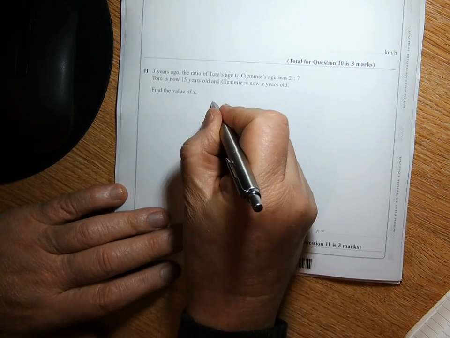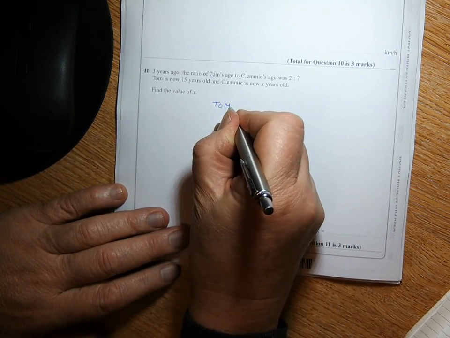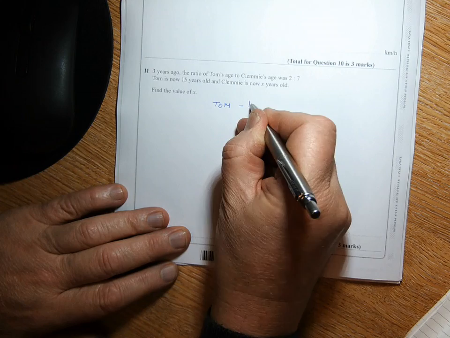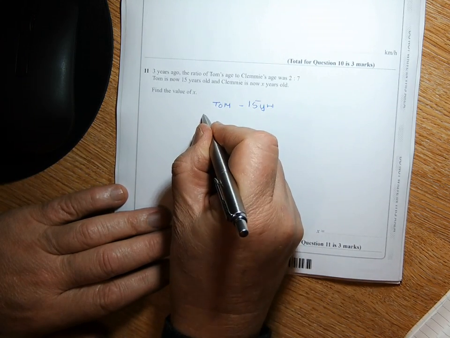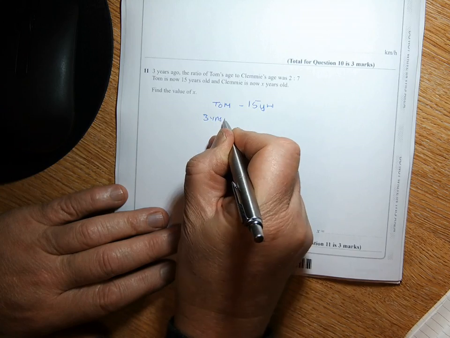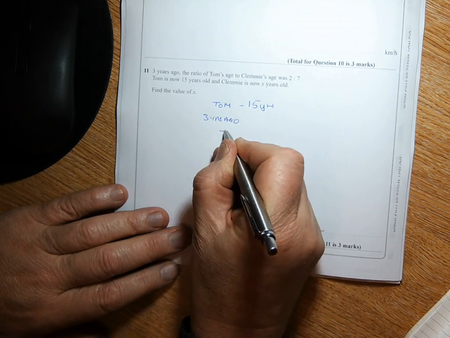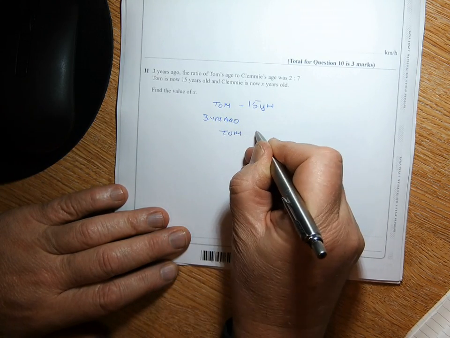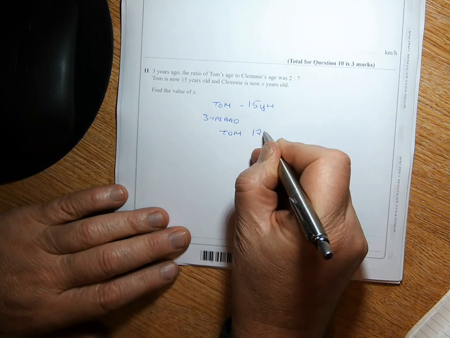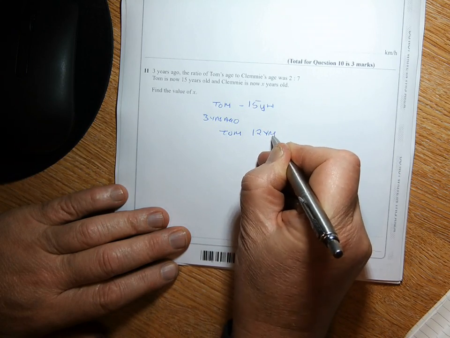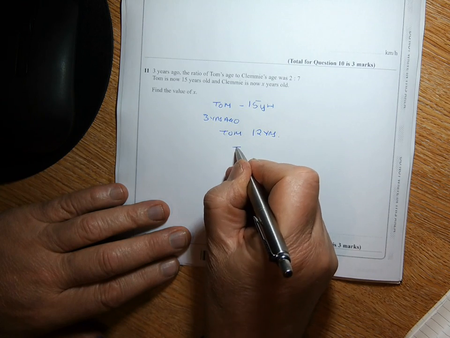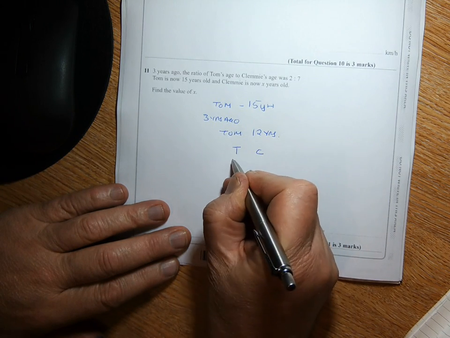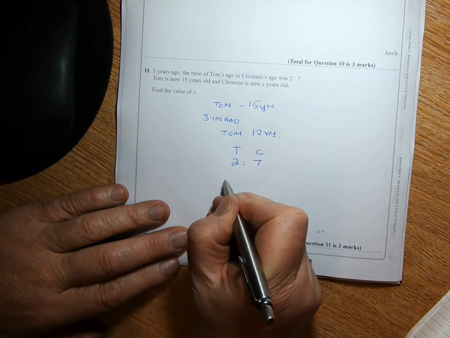So in this one, Tom is now 15 years old. 3 years ago, Tom was 12 years old. So then the ratio of the ages, Tom to Clemmy, was 2 to 7.